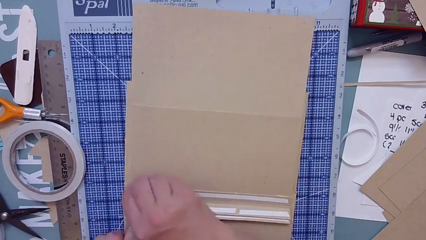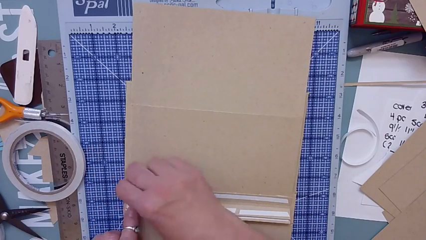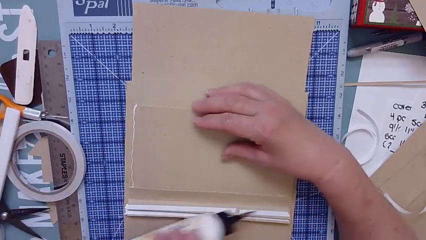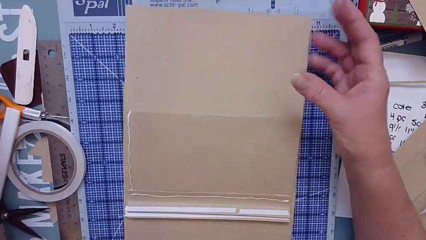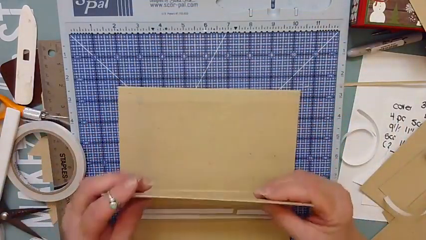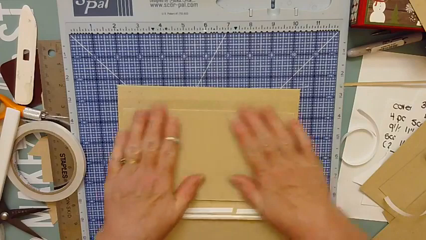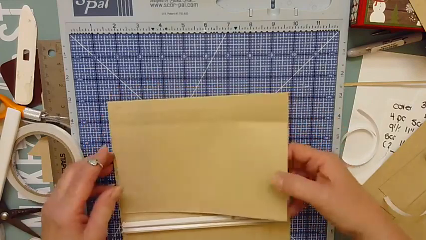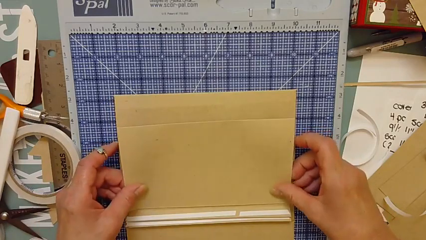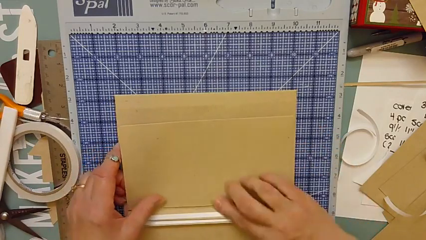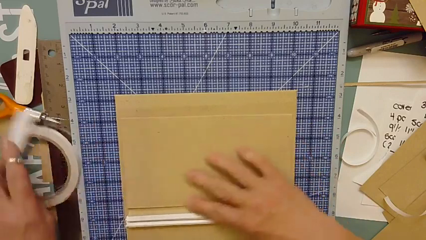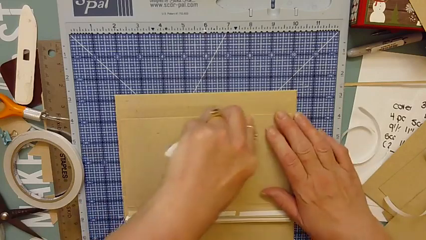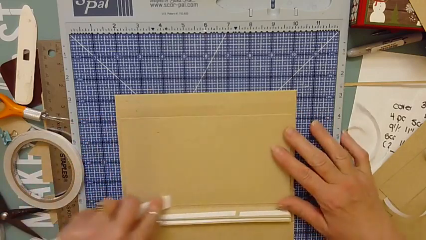Okay, so I do have a line of tape there, and then this line of tape here, but I will add just a bead of glue, liquid glue. Fold that over. And that's your first page and your pocket up here. But off kilter a little bit. I really want that to be lined up nicely. Here we go. Okay.